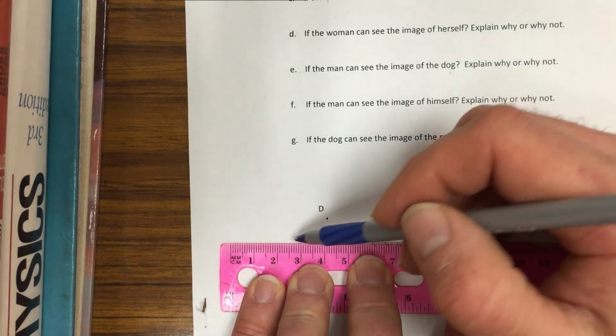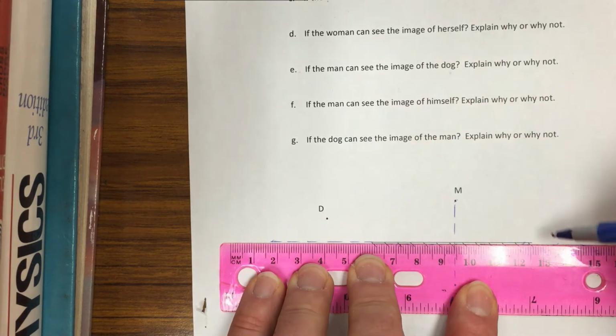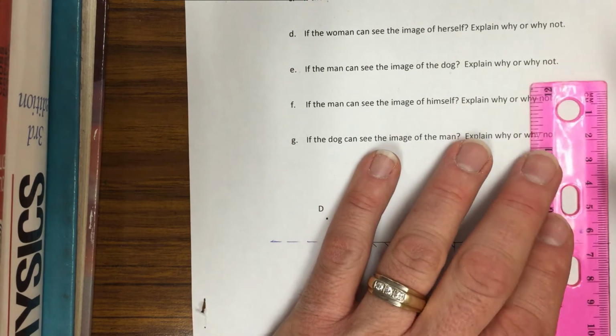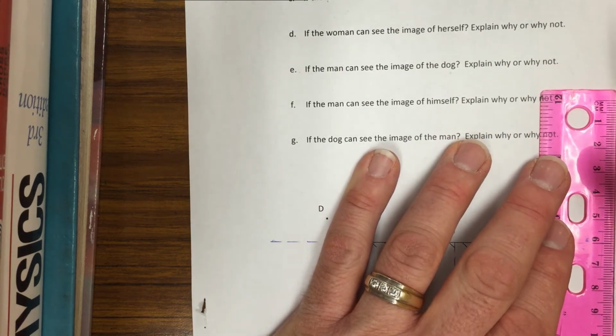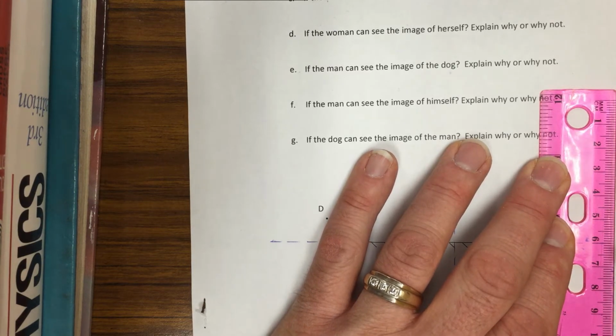So here we go. I'm now going to measure the woman. I get my ruler on here, perpendicular, and I'm counting 1.9. So I go back 1.9, make a dot, and connect the two with the dashed line.